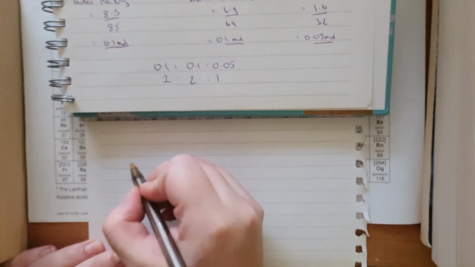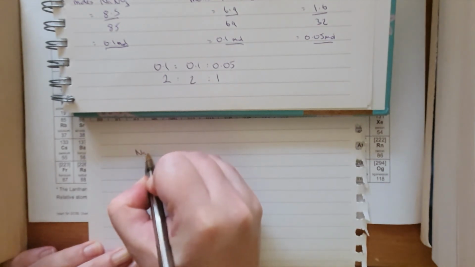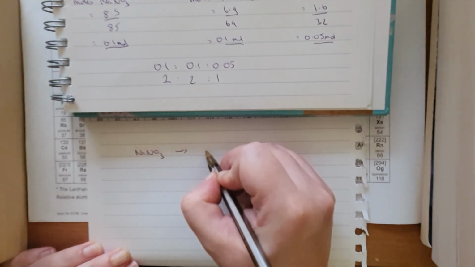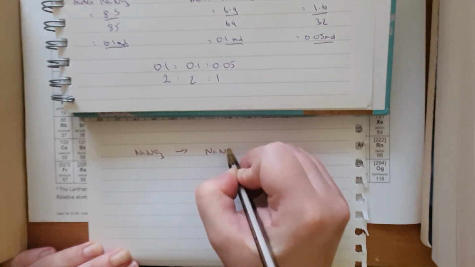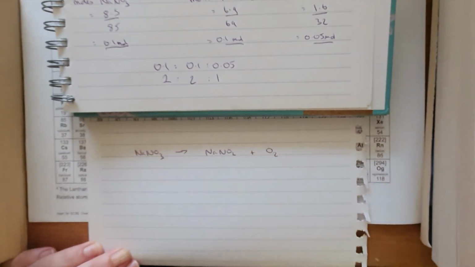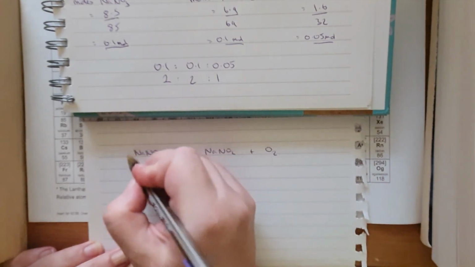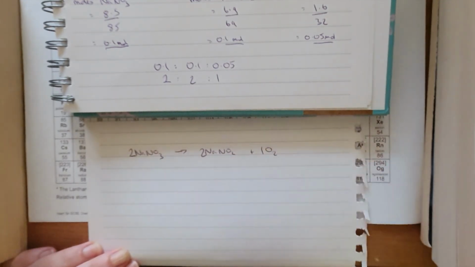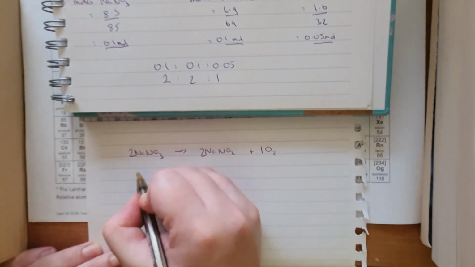So I'm sure that you can already tell me the first part, which is the sodium nitrate makes the sodium nitrite and oxygen. Now all we have to do is put these numbers in. So that's a 2, that's a 2, and this is a 1. And that's our answer.